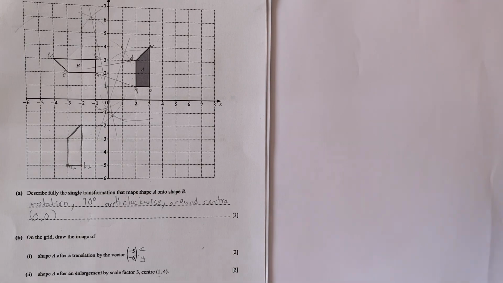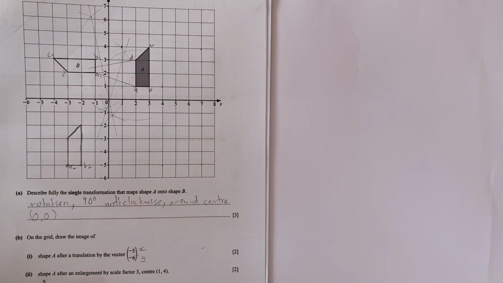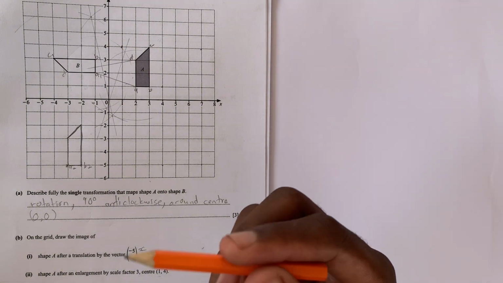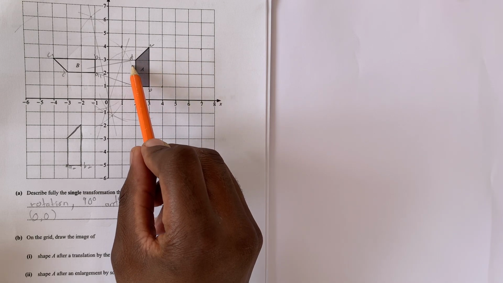All right, in order to transform shape A with an enlargement of scale factor 3, we're going to do it in 4 steps. First, we're going to list all the coordinates of the different points. I've labeled my points A, B, C, and D here.